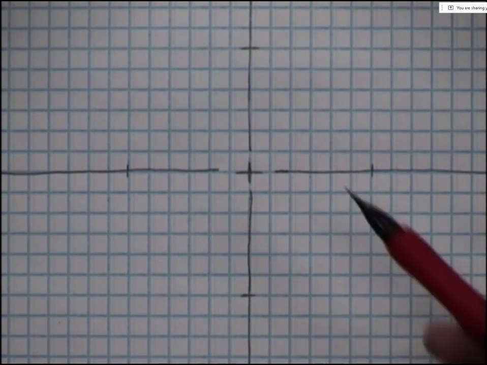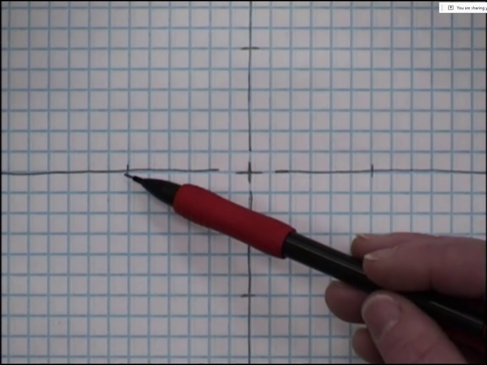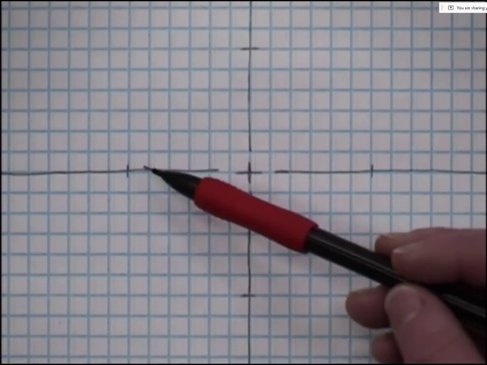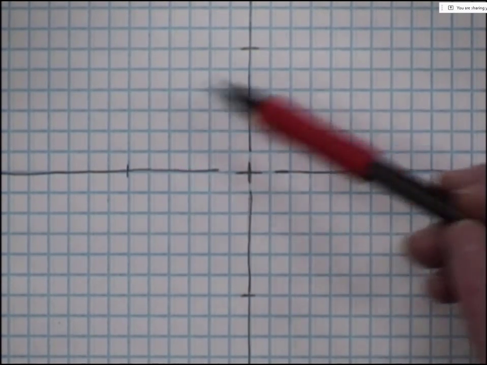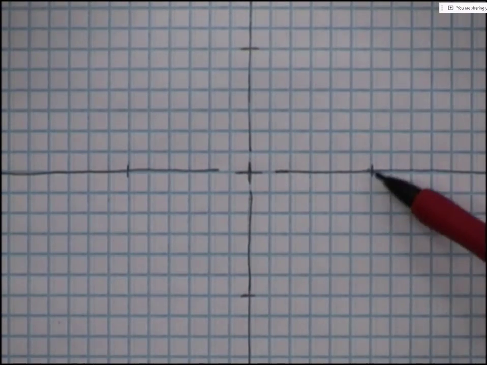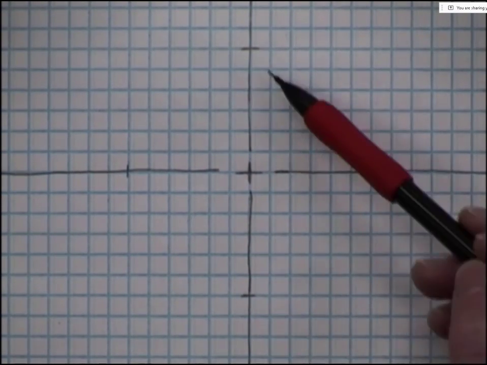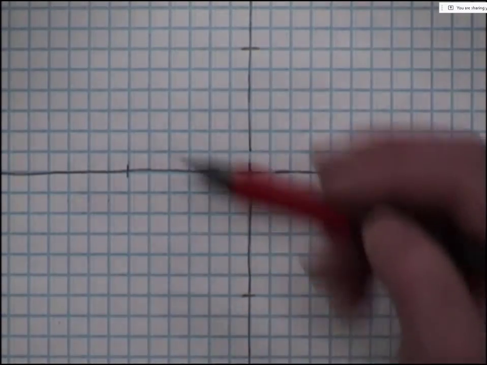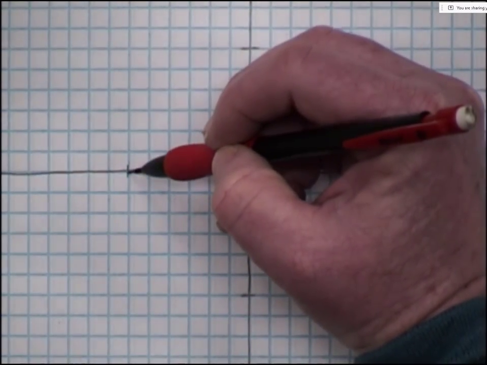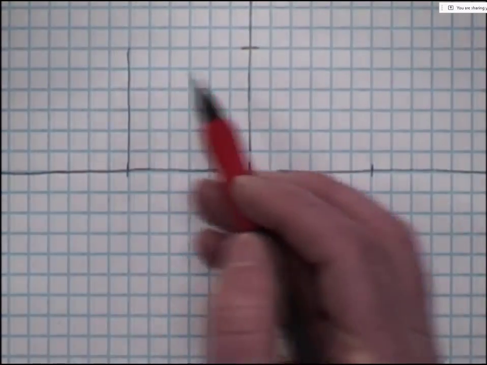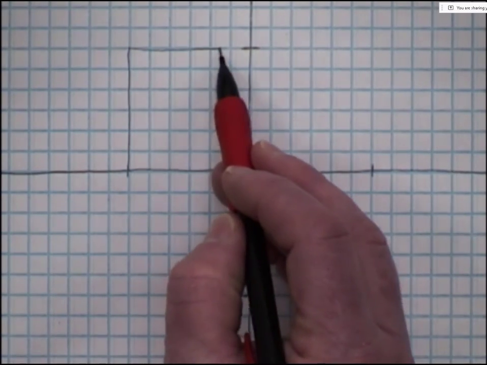Okay, so I have my marks. You can see those here. Just as a time saver, you might put a little dot there, but I usually just put a little line in the direction in which I need to go. So these were vertical, these were horizontal, and that's because I'm just going to box in this square.